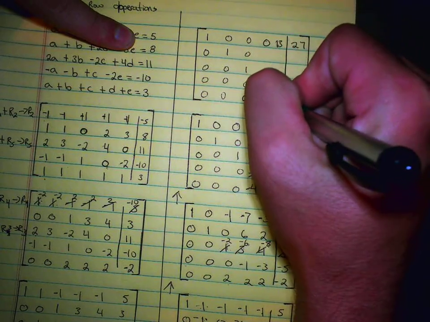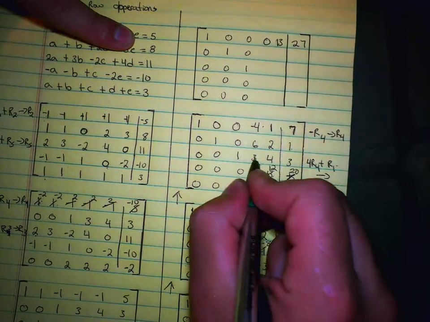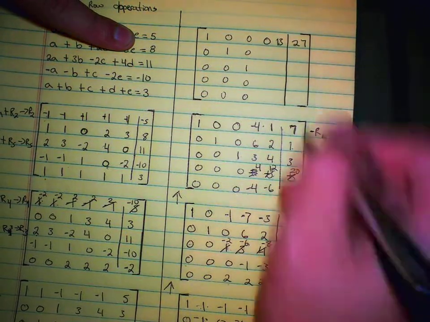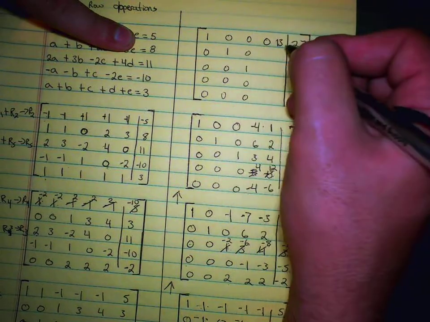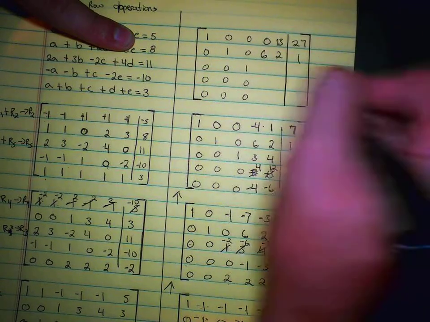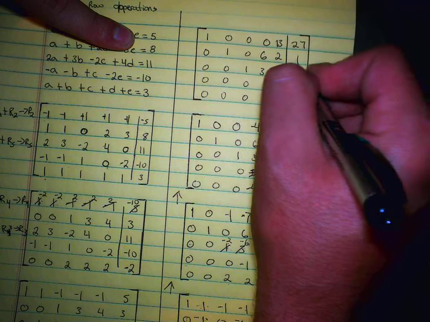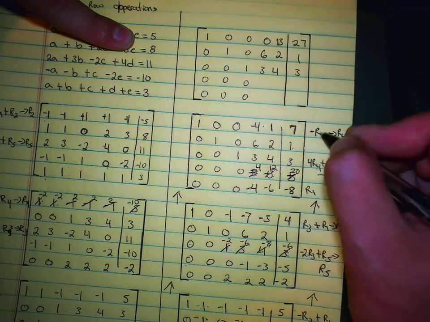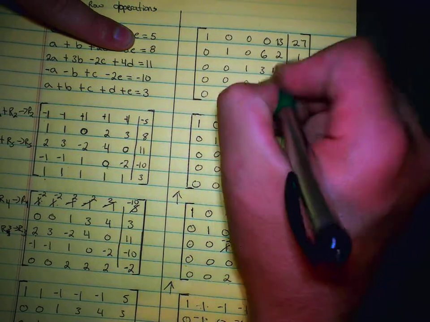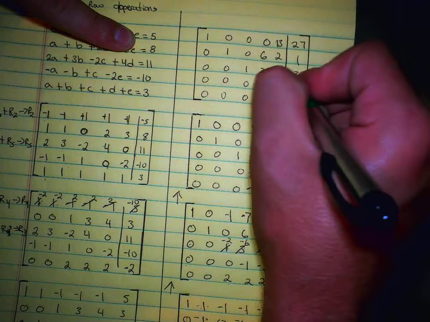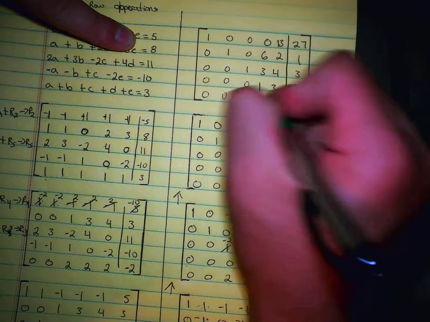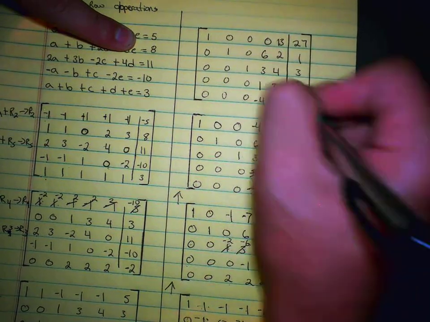Alright. I haven't done anything to row 2, or row 3, or row 5. So I'm going to go back and put those all in as they were. So, how do we want to do that? We're going to go 6, 2, 1. 3, 4, 3. Now remember, we didn't change row 4. I just scratched that stuff so we could see it. So it's a positive 1, a positive 3, and a positive 5. Then row 5 is negative 4, negative 6, and negative 8.